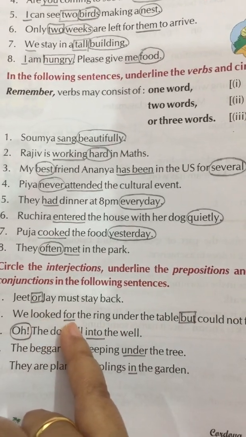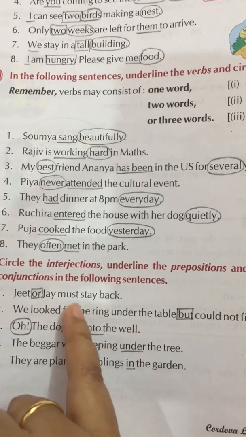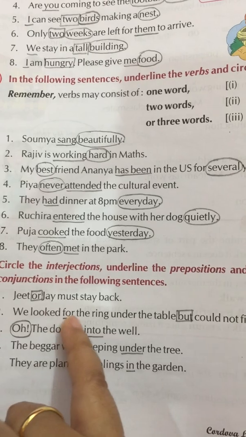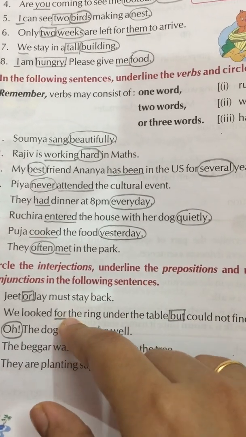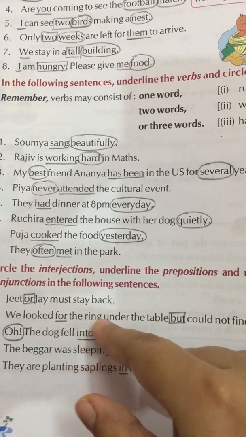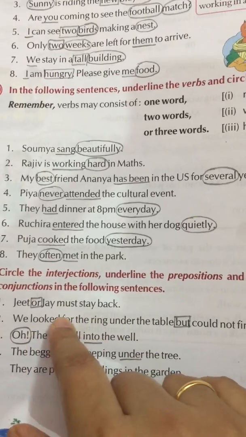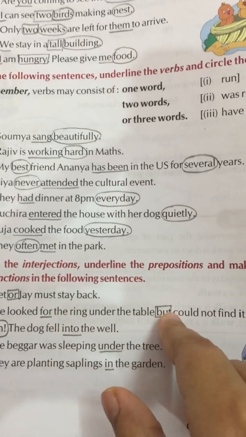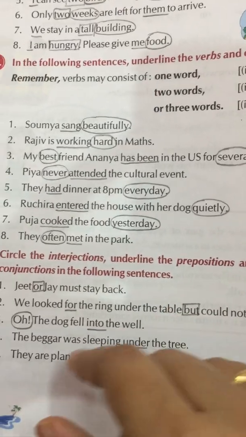We looked for the ring under the table but could not find it. We looked for. So for is a preposition. We have underlined it. It is telling a position. Where did we look? We looked for the ring. Under the, it is showing some relation. So this word we have underlined, and but is a conjunction, so we have made a box around it.